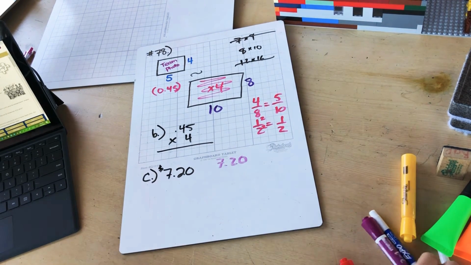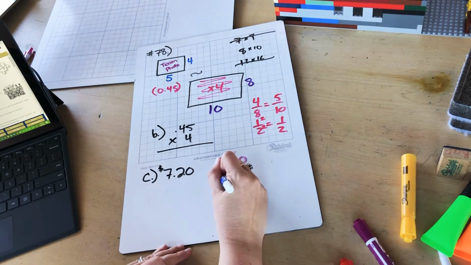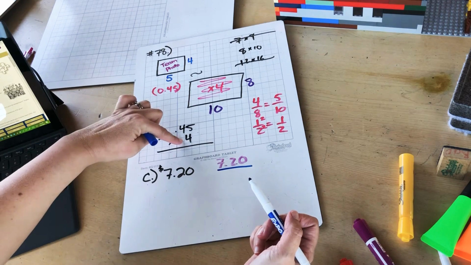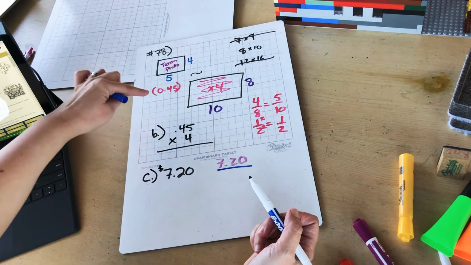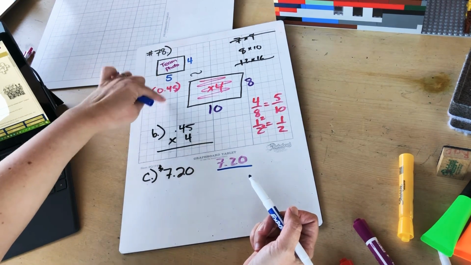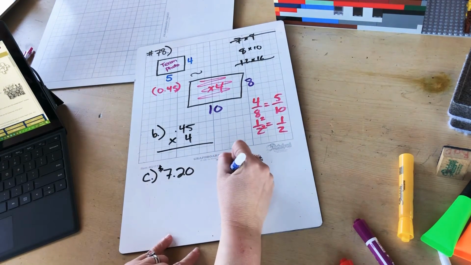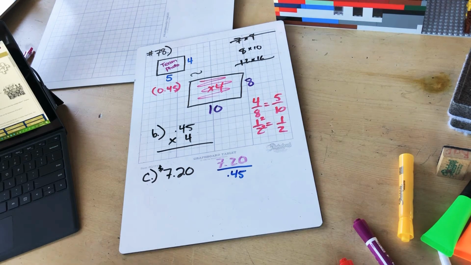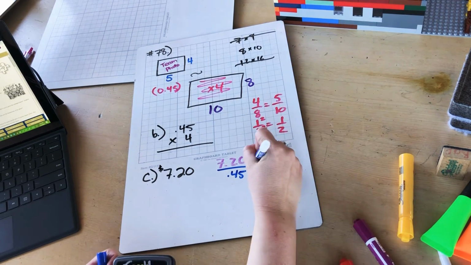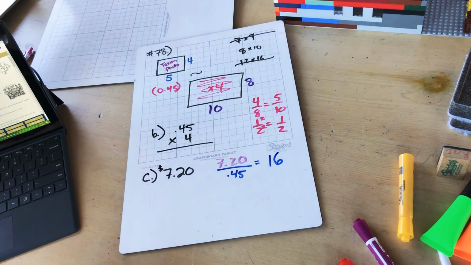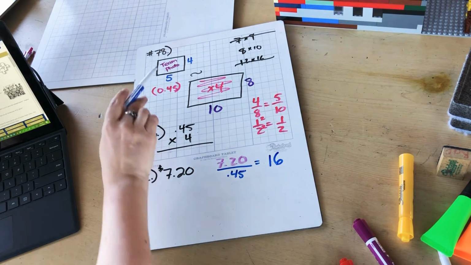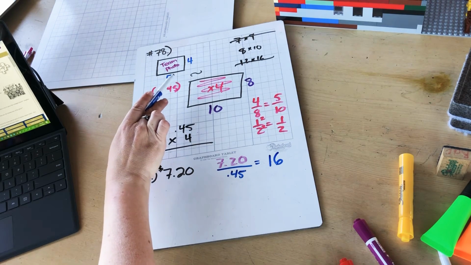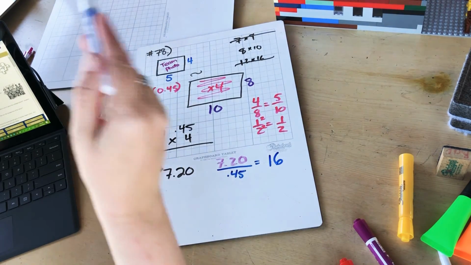And I want to divide it by 45 to see how many times larger it got. Because here it was times 4, right? 45 cents times 4. So what times 45 made 720? So I'm just going to divide by the 0.45. Okay, so I put that in the calculator, 7.2 divided by 0.45, and it is 16. Okay, does that mean these sides were multiplied by 16? No, not quite. It means these sides were multiplied by something squared.